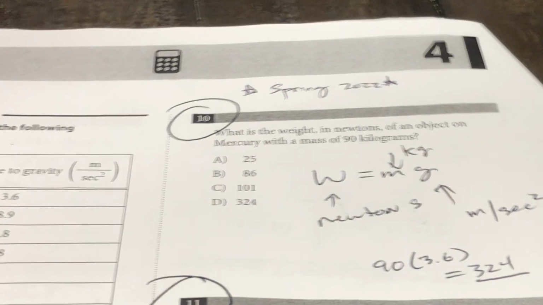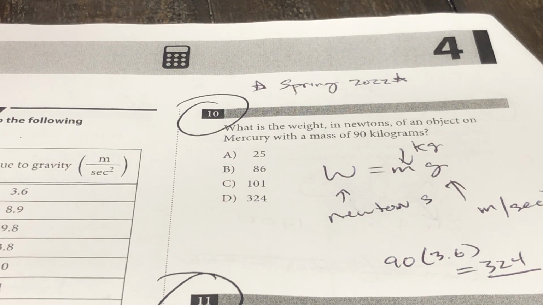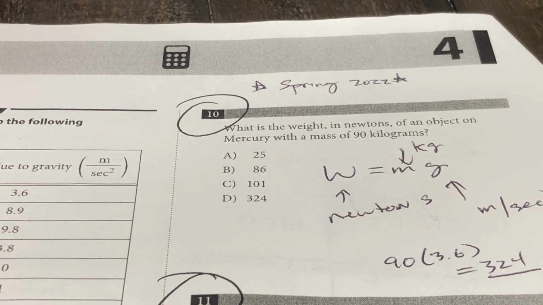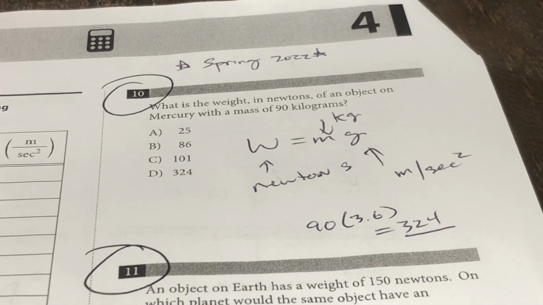What is the weight in newtons of an object on Mercury with a mass of 90? So you're given W equals mg, where W is the weight in newtons, m is the mass in kilograms, and g is the acceleration due to gravity on the planet. So W is equal to 90 kilograms times 3.6 meters per second squared for Mercury. That is very easy. 324, just multiply them together.